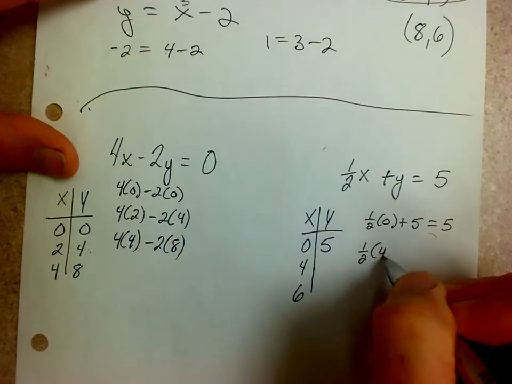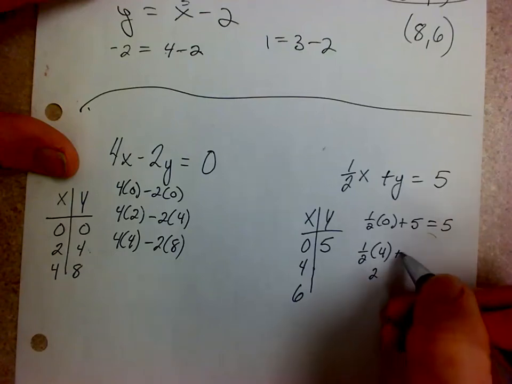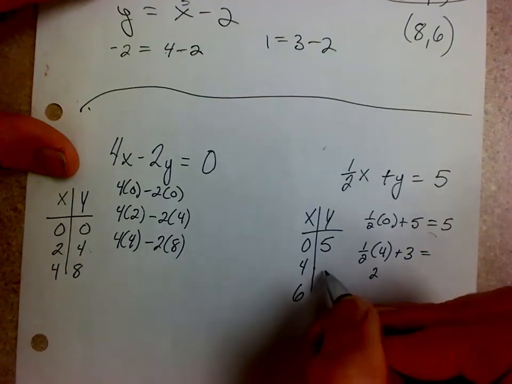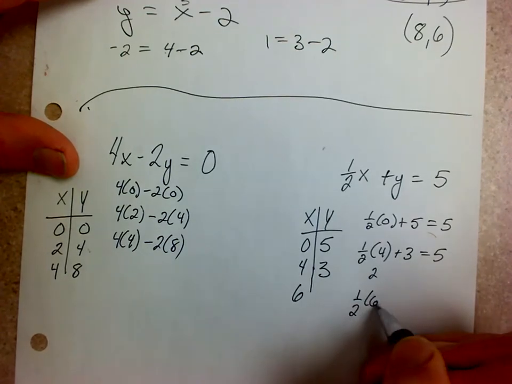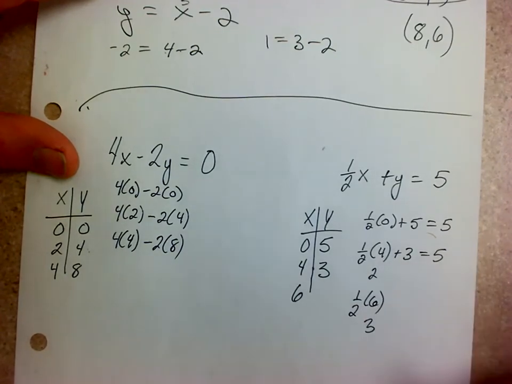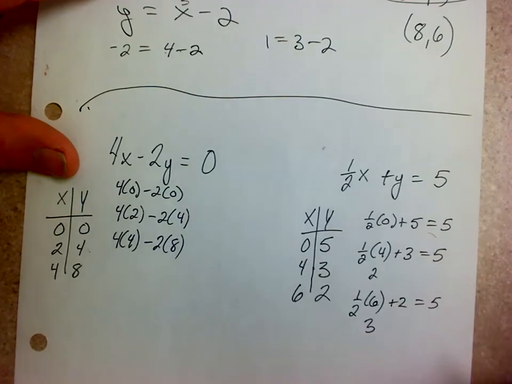So 1/2 of 4, that would be 2. And so we're going to need to add on 3 more to get up to 5. 1/2 of 6 is 3, so we're going to need to add 2 more. Okay. So now we got some points.